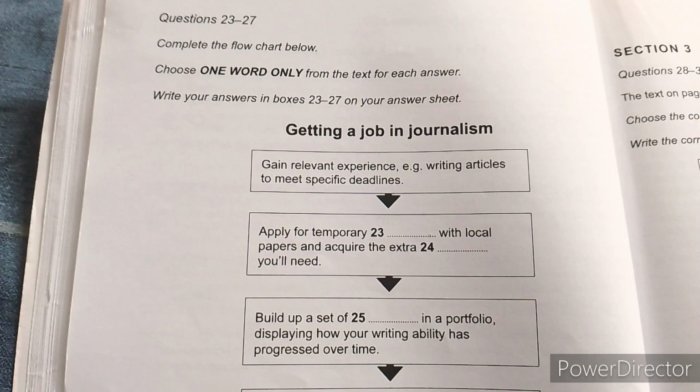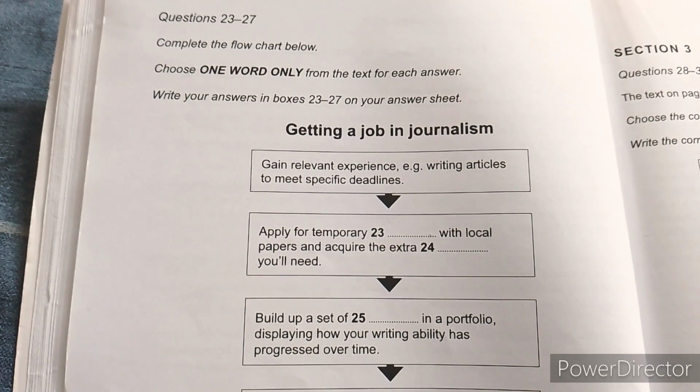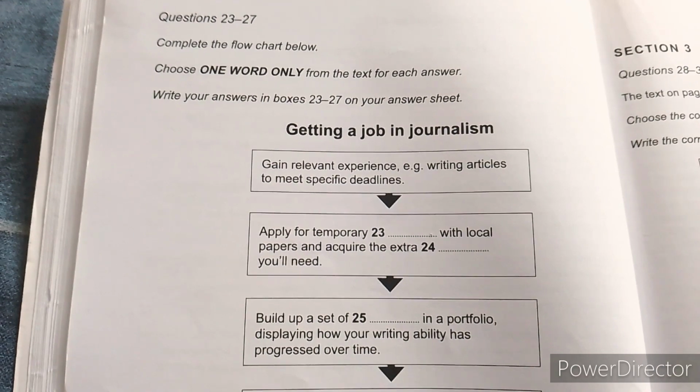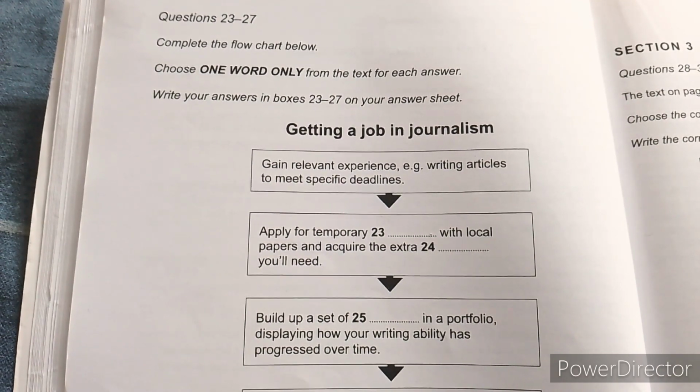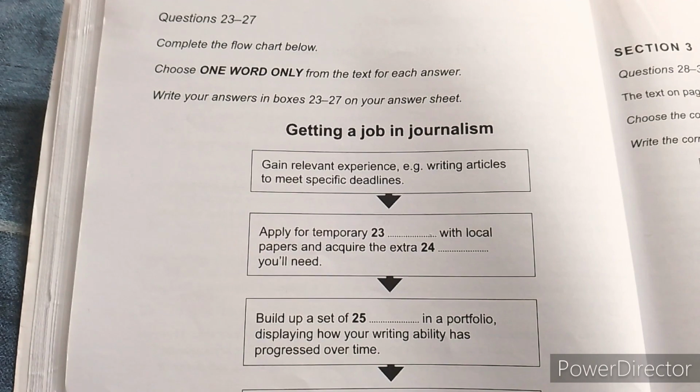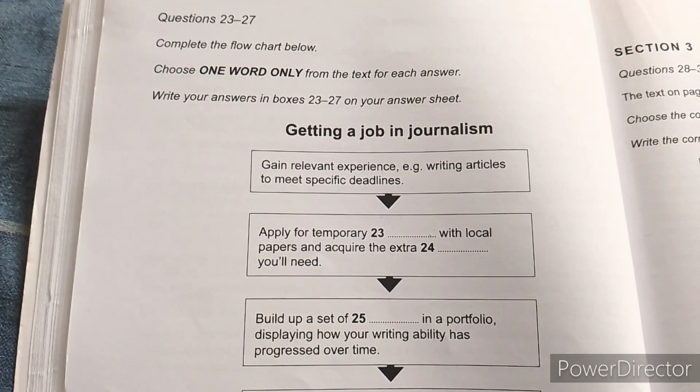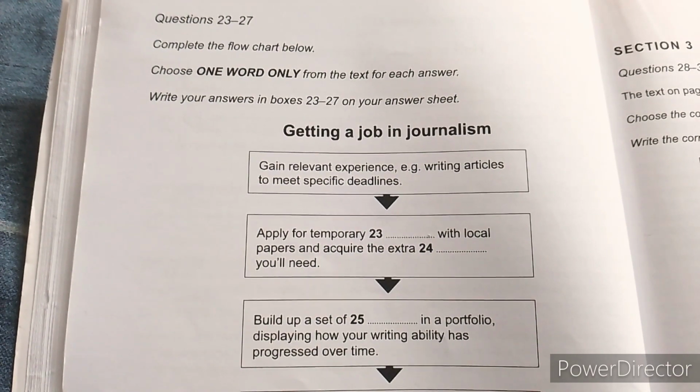So read the flowchart. Getting a job in journalism. First point is gain relevant experience. Example, writing articles to meet specific deadlines. And the next point is apply for temporary something with local papers. So you are to apply for something which is not permanent. So there will be talk in the paragraph which is not permanent with the local papers, and acquire the extra dash you will need.